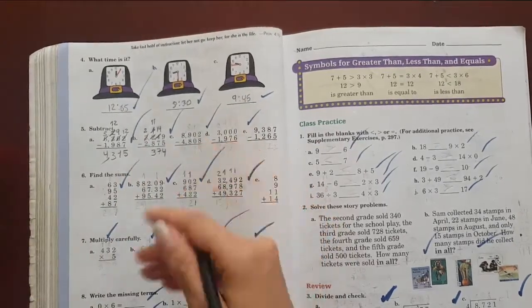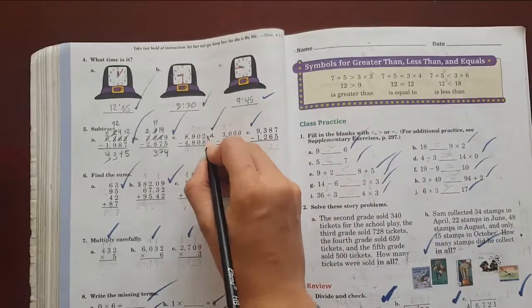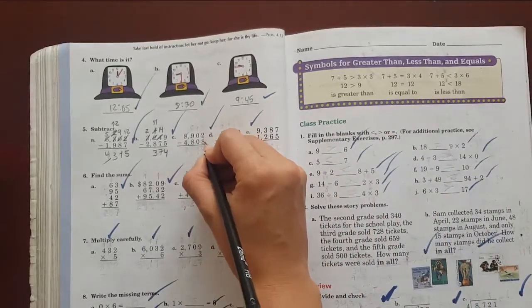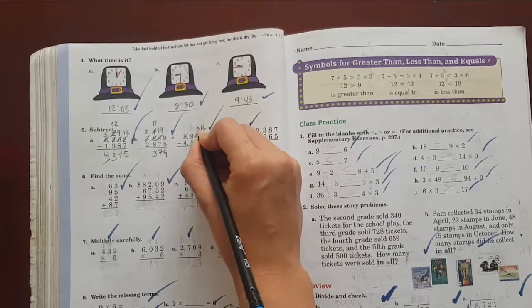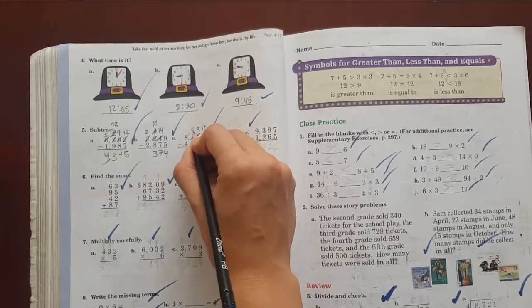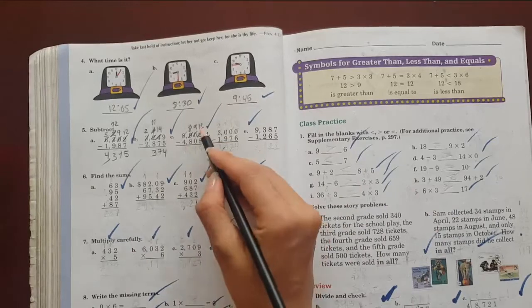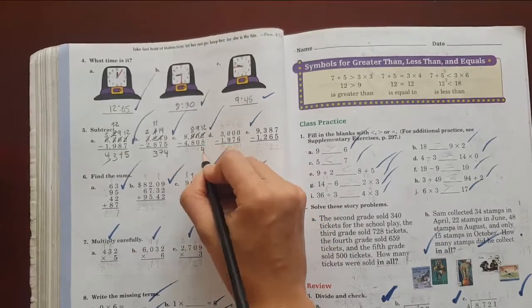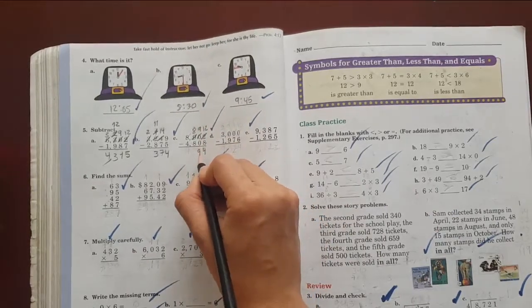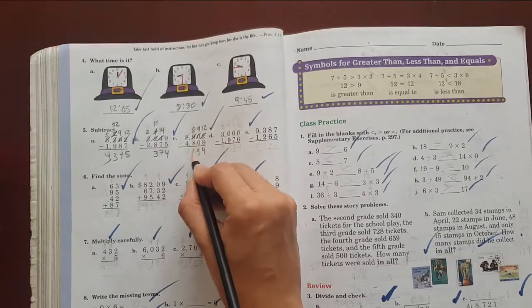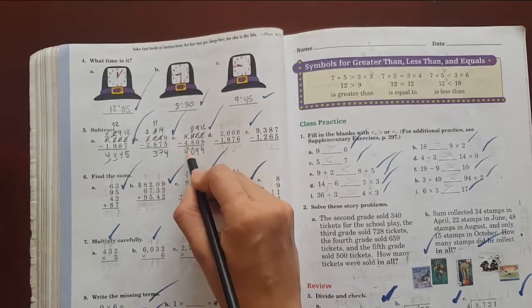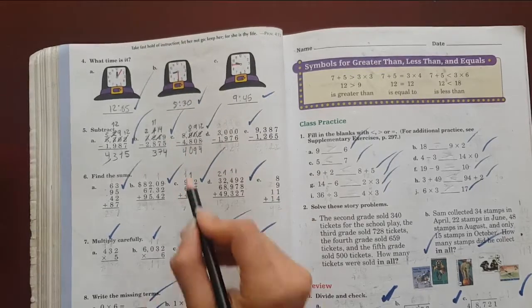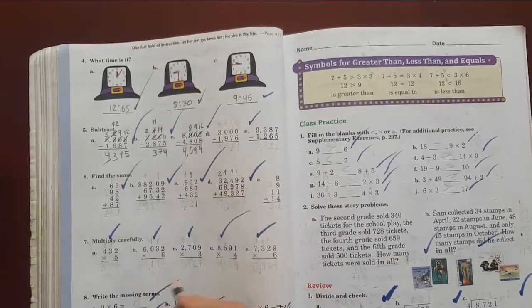Next, let's move on, and we can do it even quickly. Here, 2 minus 8, no. So these 2 changed to a 12, this one changed to a 9, and this one changed to an 8, and we wait. 12 minus 8, 4, 9 minus 0, 9, and 8 minus 8, 0, and here 8 minus 4, 4. And remember, place the comma, 1, 2, 3, comma.